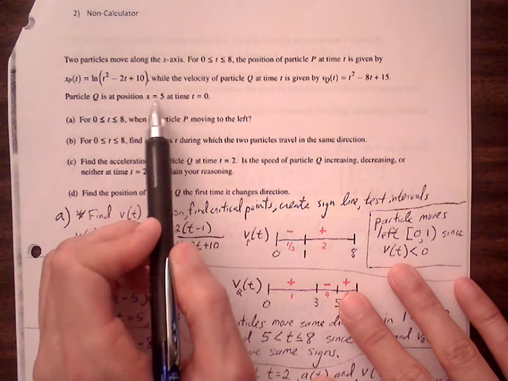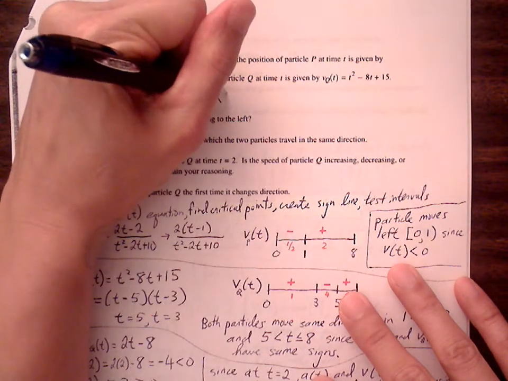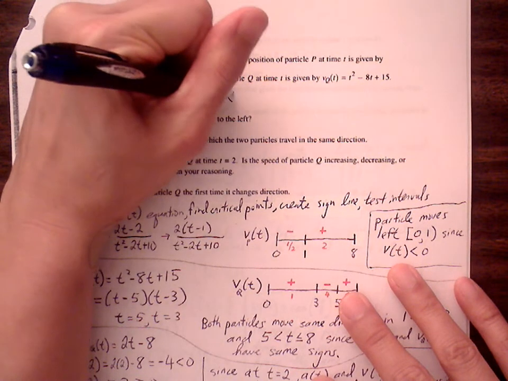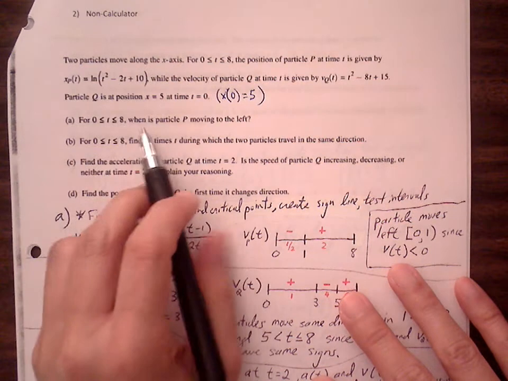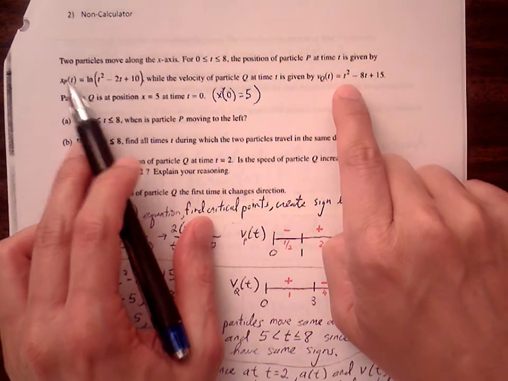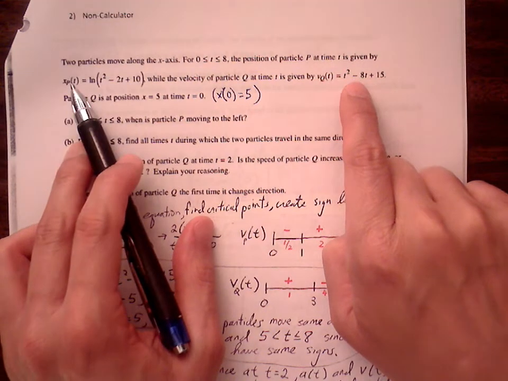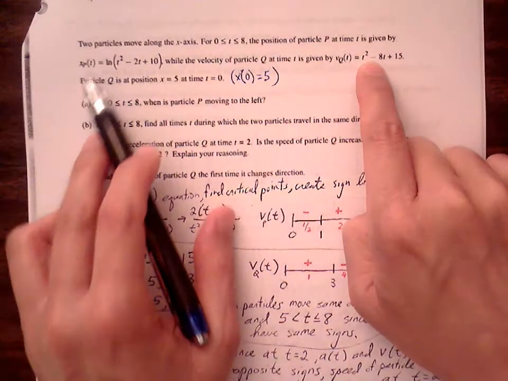Particle Q is at position x equals 5 at time t equals 0, so we can say x of 0 is equal to 5. So we have two particles, but one particle is in the position form and the other particle is in the velocity form. Okay, keep that in mind.